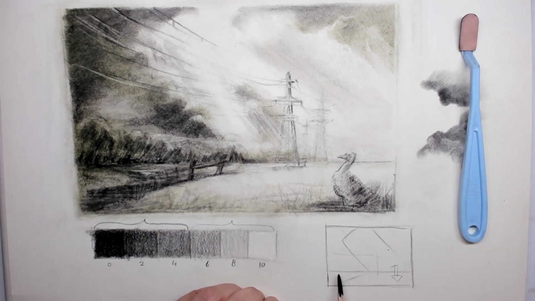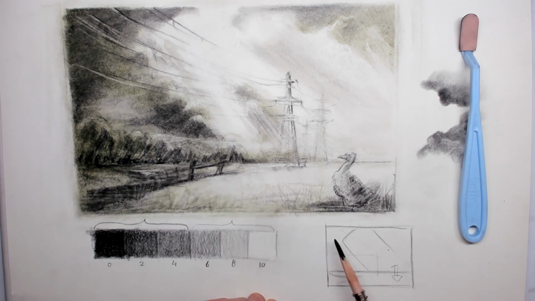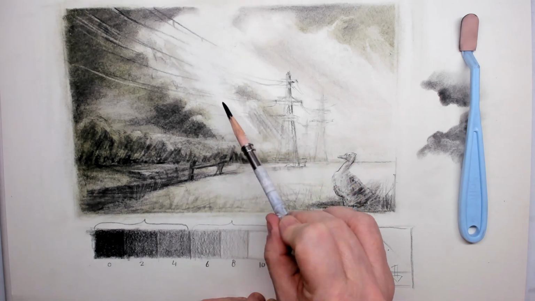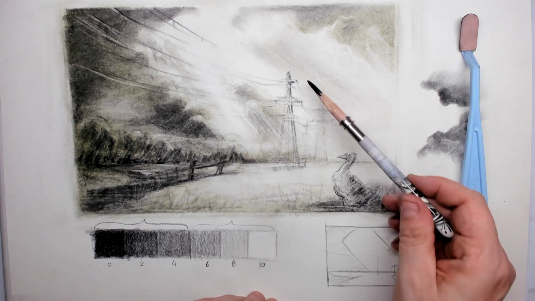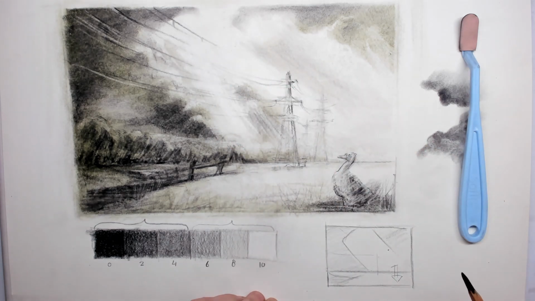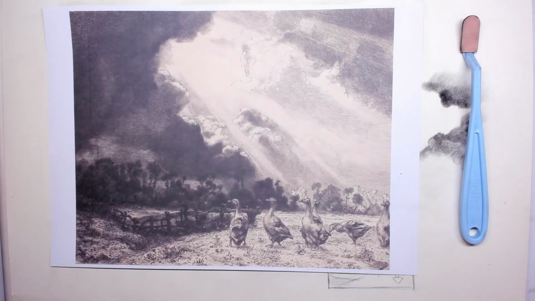And here you can see the simple composition of this drawing. And the original was an etching made by Mr. Bracquemond, but what I want to focus on is those God's rays. You can see them here at the center, so it's a diagonal composition, and you can put in some geese if you want. Now this was my inspiration.